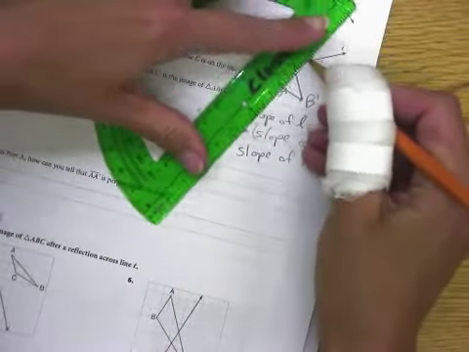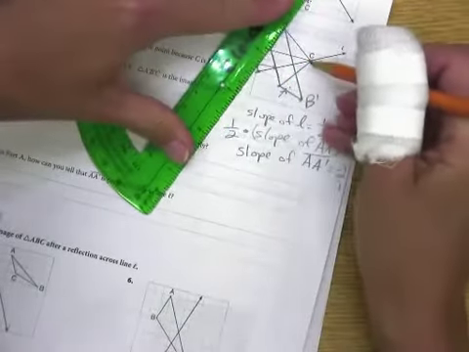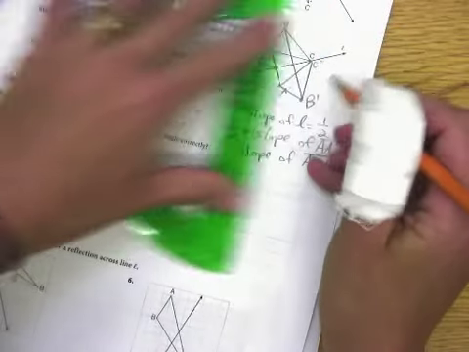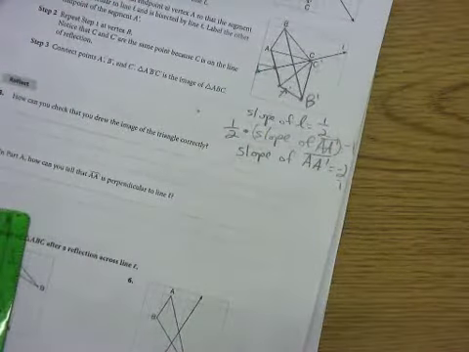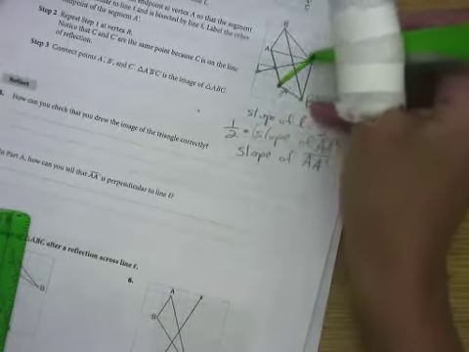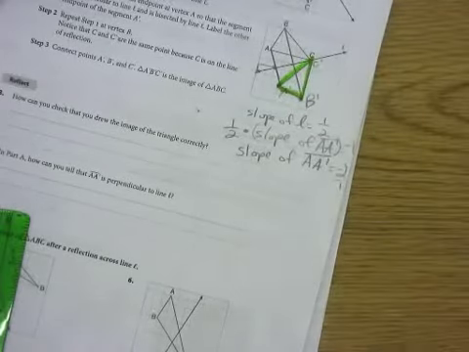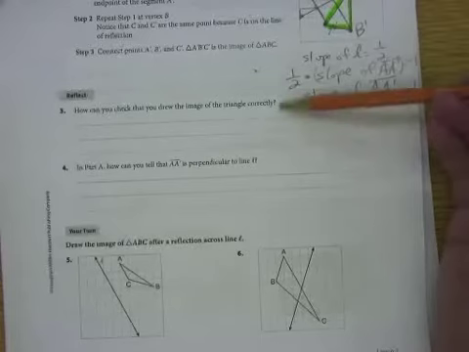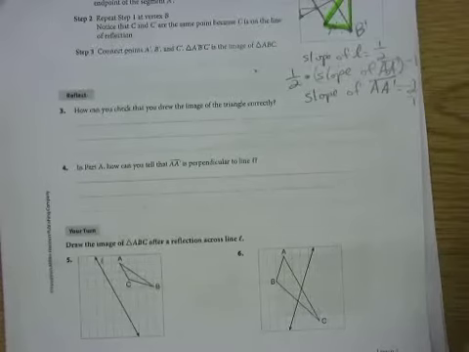That's easy. C is in the exact same place because C is on my line of reflection. And then the last thing I have to do is connect the dots. And there's a lot going on in this diagram, so I'm going to use some color again. Here's my reflected triangle.